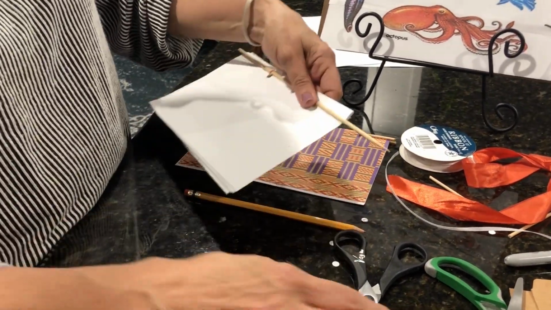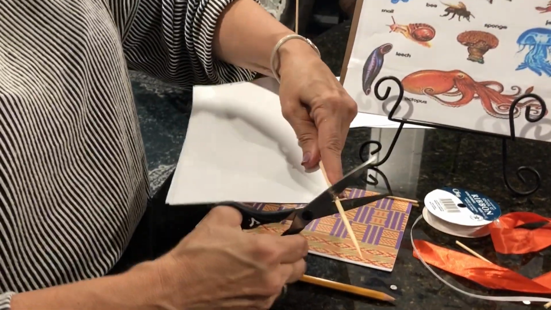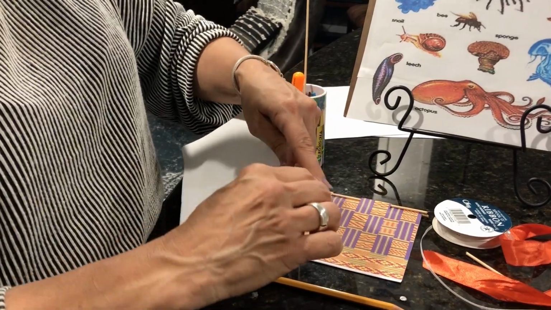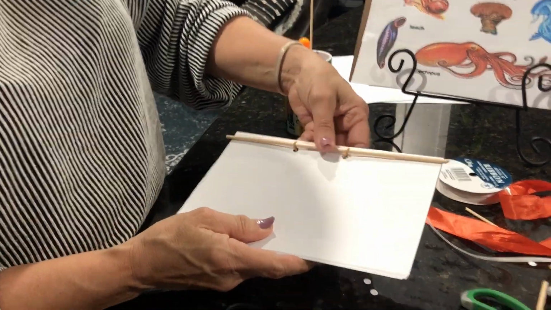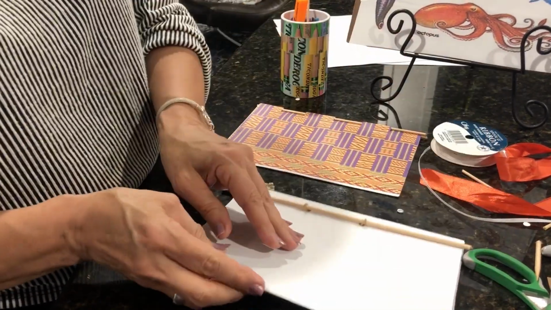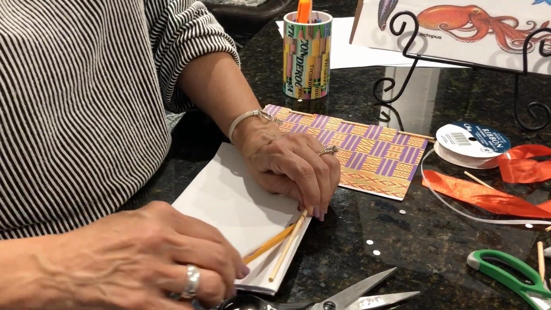Now, just like the other one, you're gonna make the marks with the scissors and then you snap. You mark it, and then you cut it. Okay? And then you have your papers already there. But you can also use a pencil if you don't have one of those.